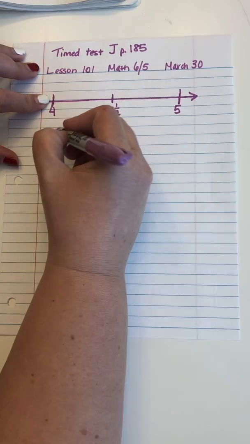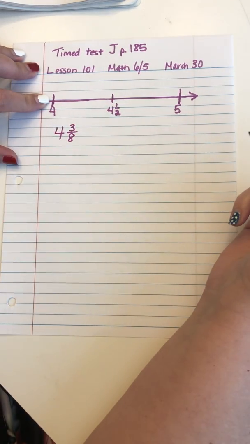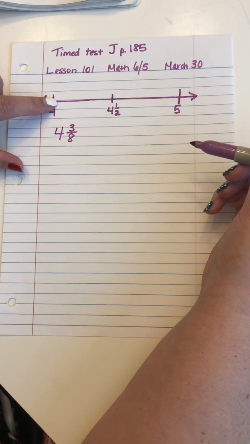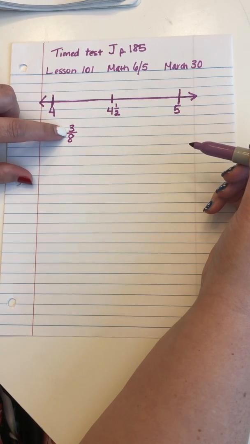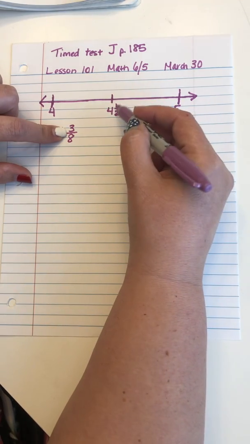For example, if I am given the mixed number 4 and 3/8, I know that's the whole number 4, and it's past 4 by 3/8. And I know that 3/8 is less than half.